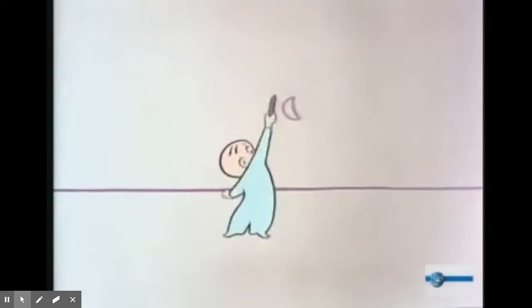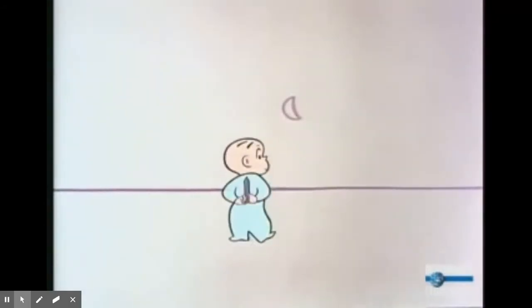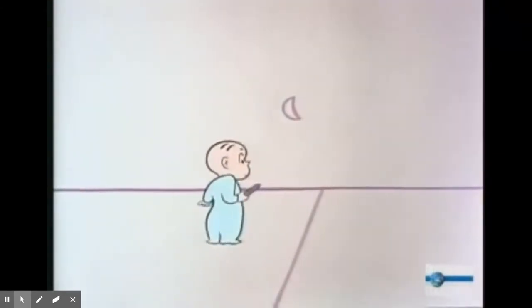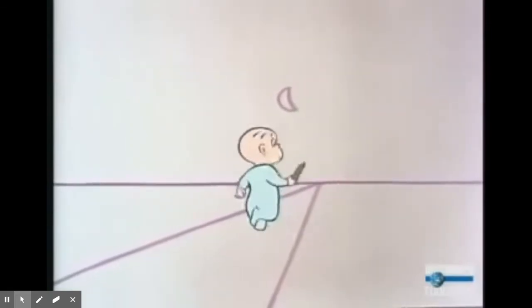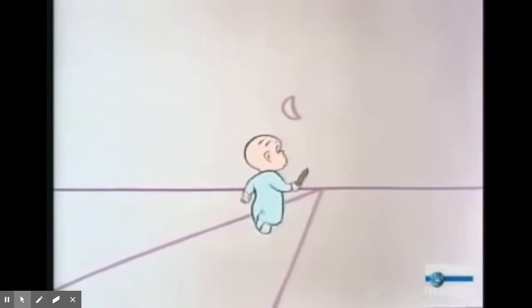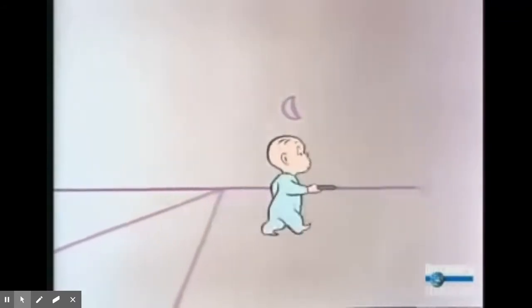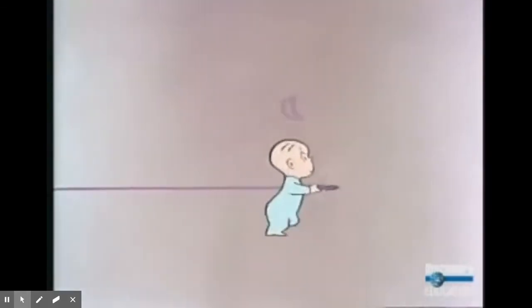The first thing he draws is the moon. And then he draws a pathway. And now he starts walking. Notice he keeps his purple crayon in his hand.